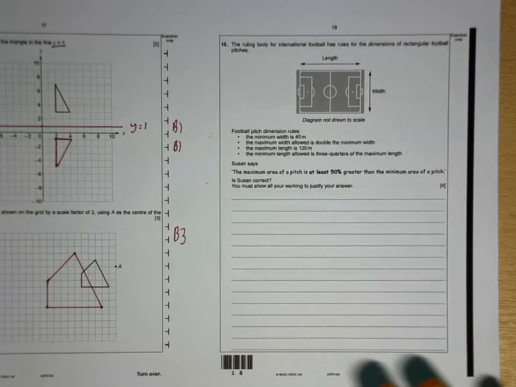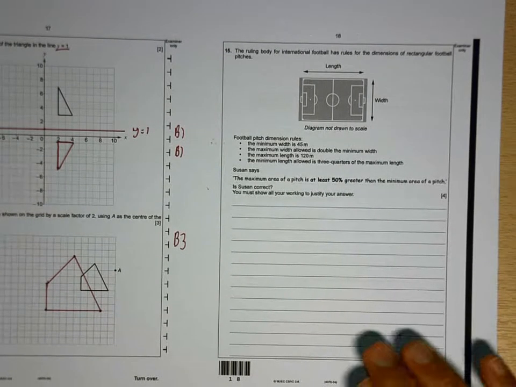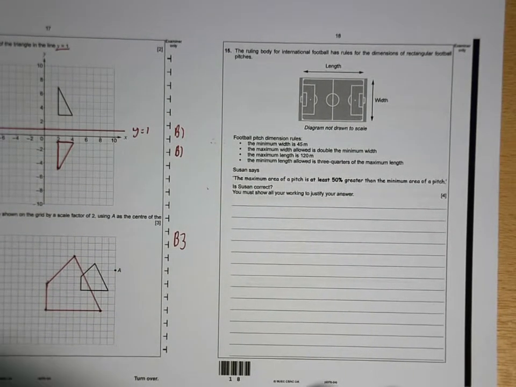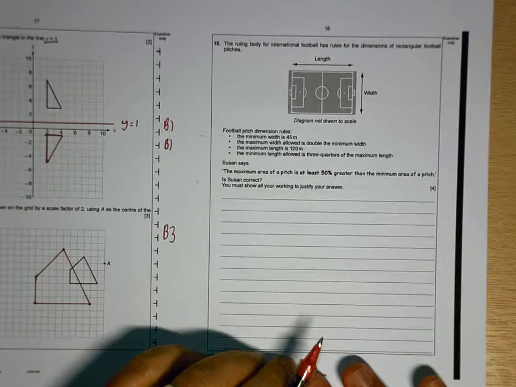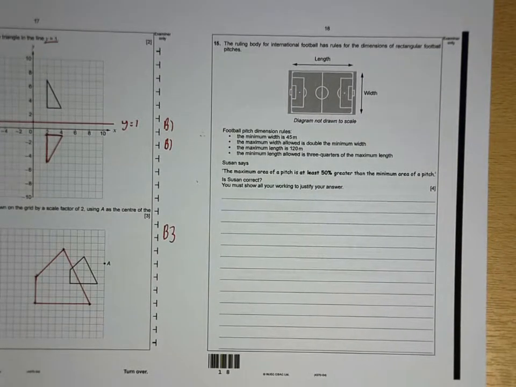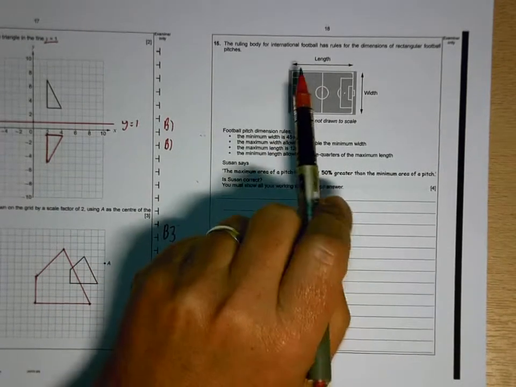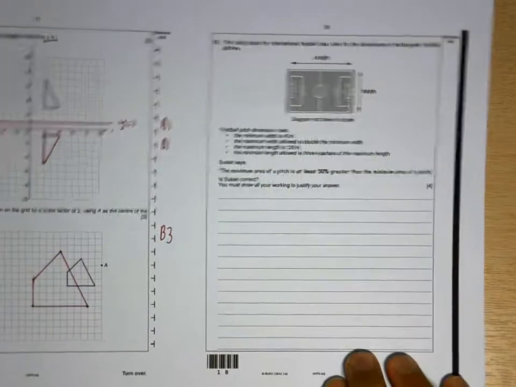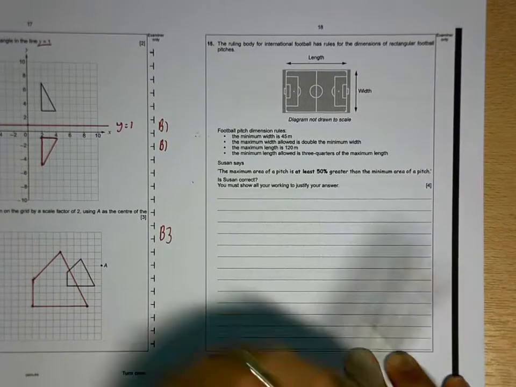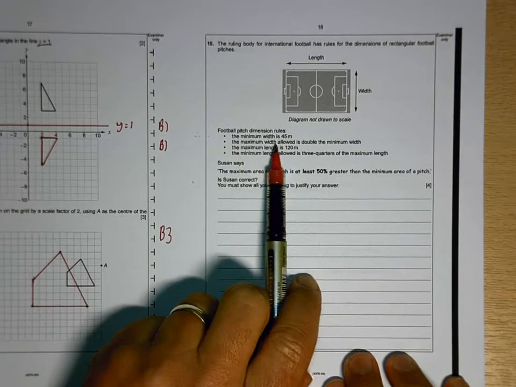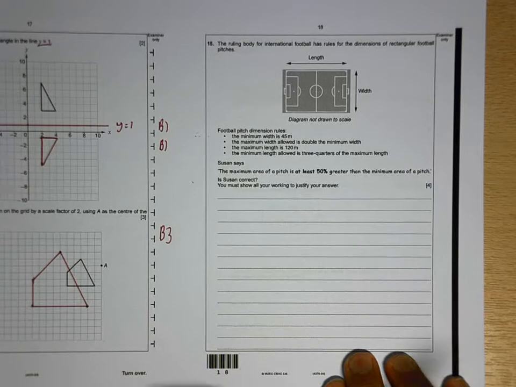Question 15. Right. This is probably the trickiest question on the paper. The ruling body for international football has rules for the dimensions of rectangular football pitches. So that's how it defines the length, that's how it defines the width. Football pitch dimension rules. The minimum width is 45 meters.